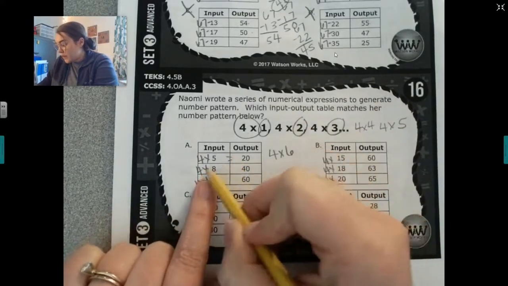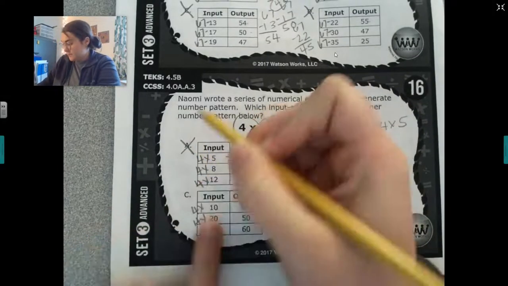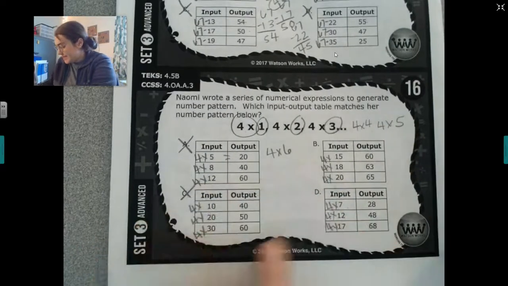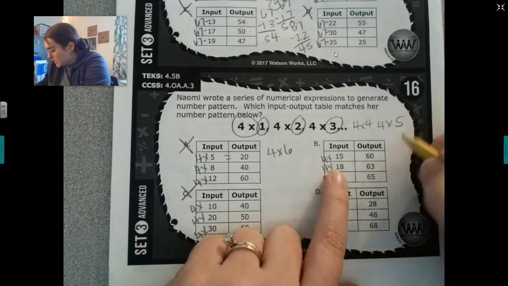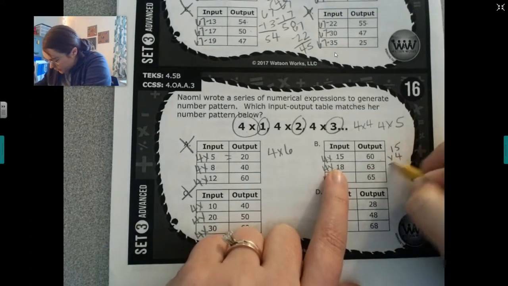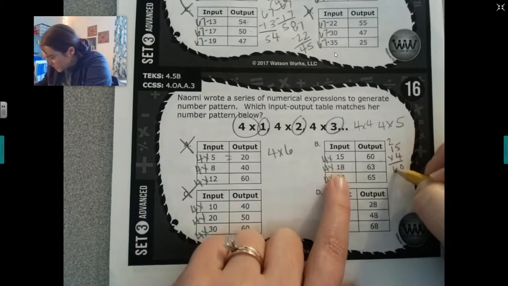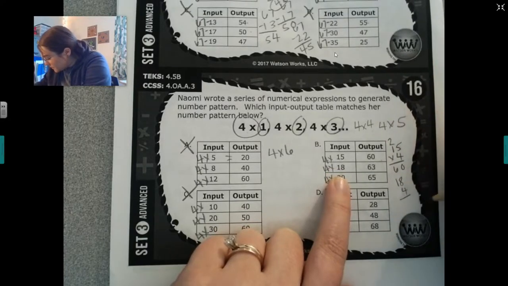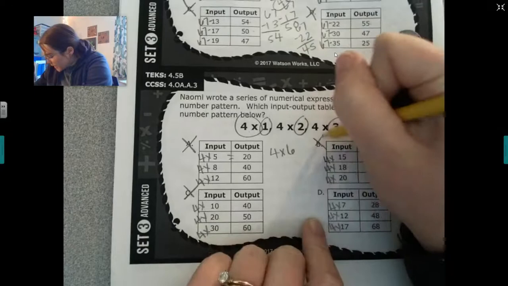4 times 5 is 20. 4 times 8 is not 40. 4 times 10 is 40. 4 times 20 is not 50. 4 times 15, I'm going to have to work that one out. Oh, it's 60. 4 times 18, I don't think that's going to work. Nope. So my answer's got to be D.